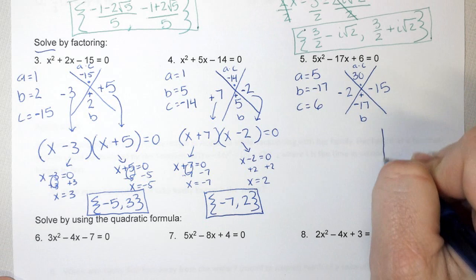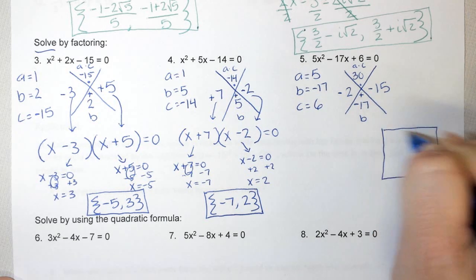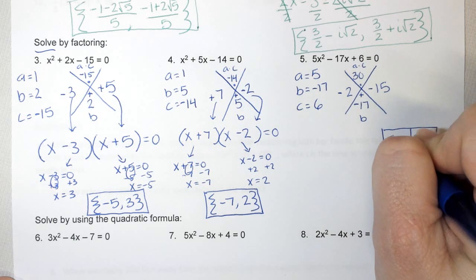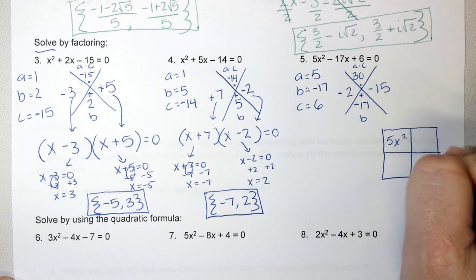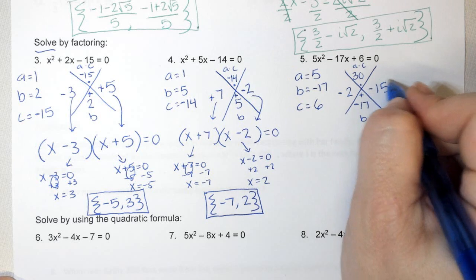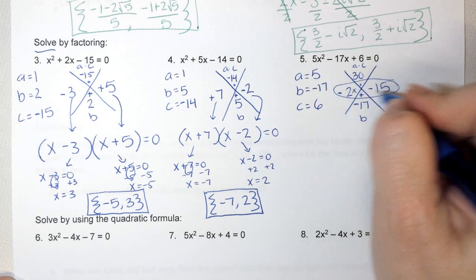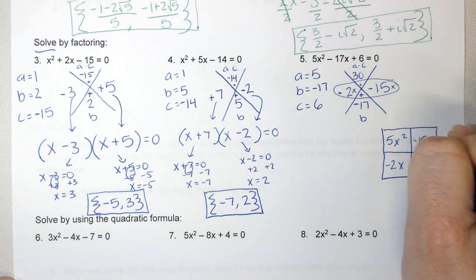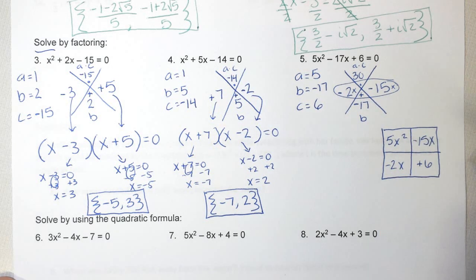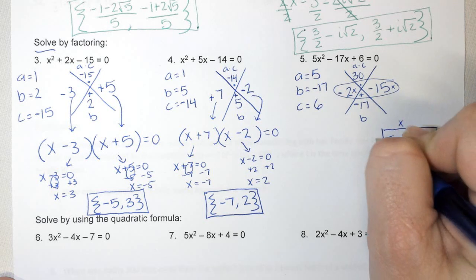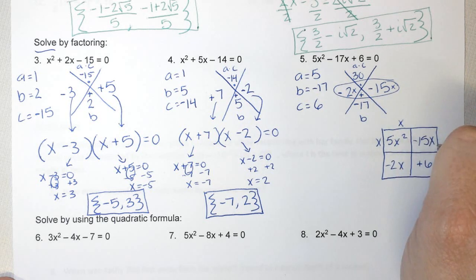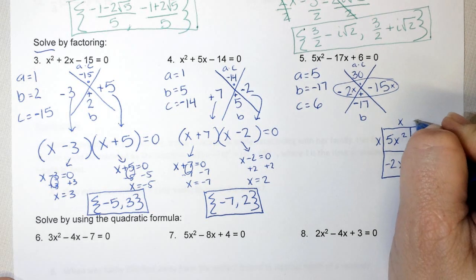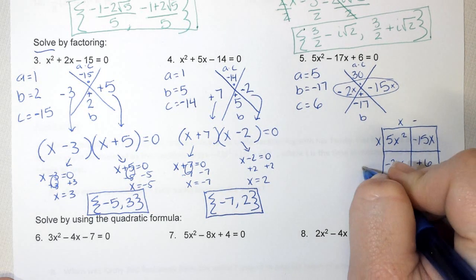Now we have to do the box, because A is not 1. So A is 5x squared. Our last term is plus 6. And our split B, remember you're going to put your x's behind them, so negative 2x, negative 15x. And just a reminder, you're always going to have an x here and here because these both have an x and those both have an x. This does not have an x, so this won't and this won't. And this is negative, so this is going to be subtraction. This is negative, so this is going to be subtraction.